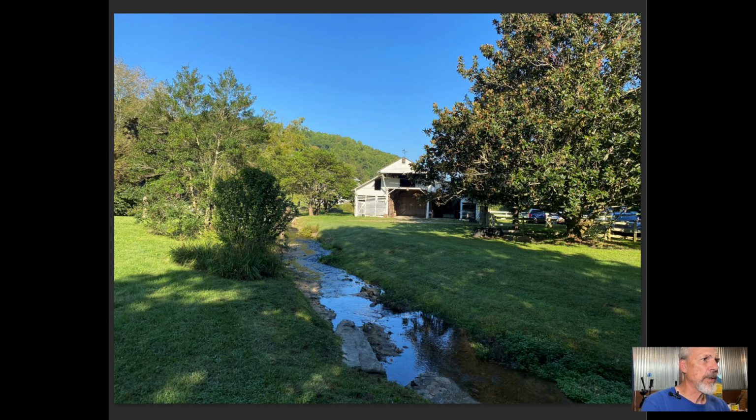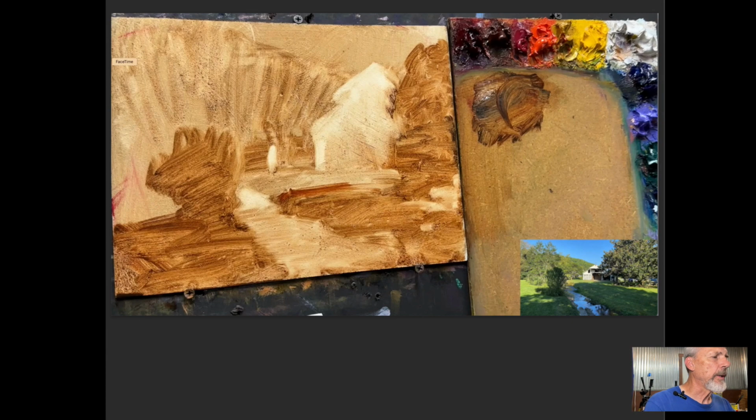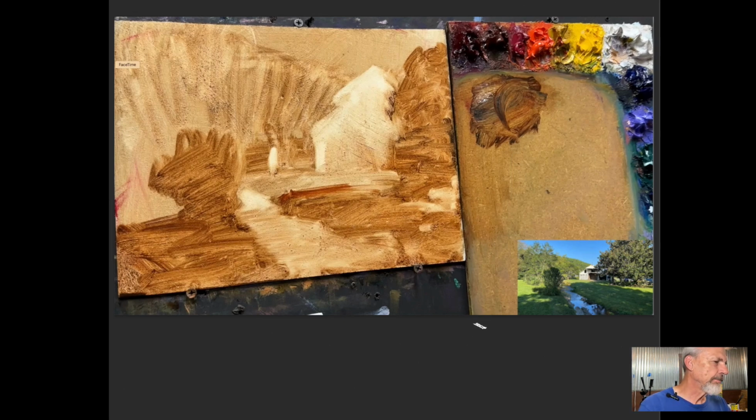So let's go to the step by step, starting with the first step here, which is the drawing stage. And of course, we're talking about color, but getting the right drawing down is going to help your color work better also. If I don't get a good composition, I don't get the drawing right, the proportions right, it's not going to work as well.